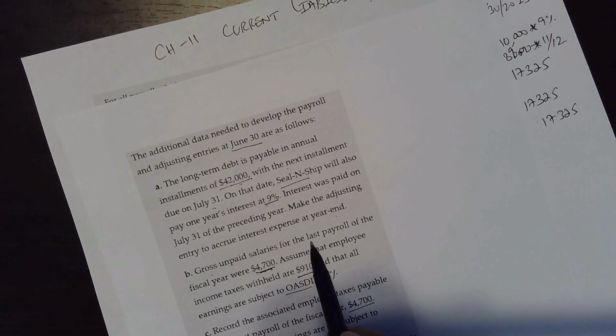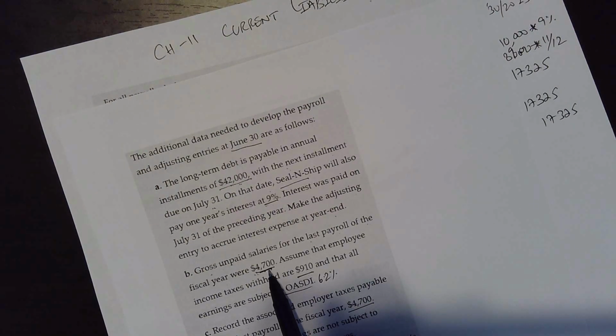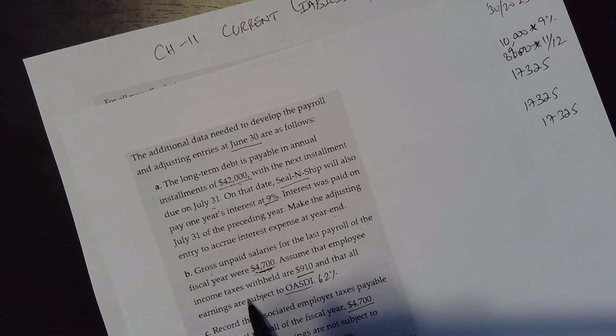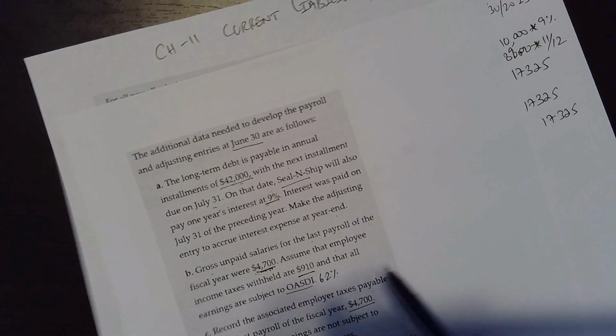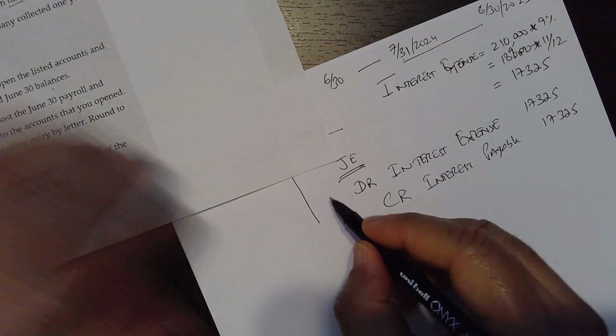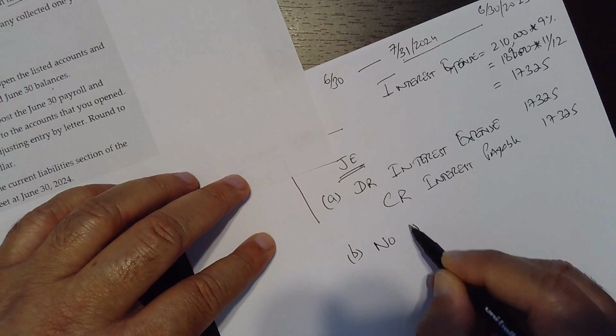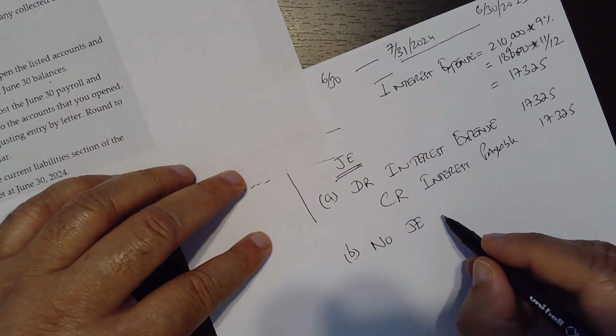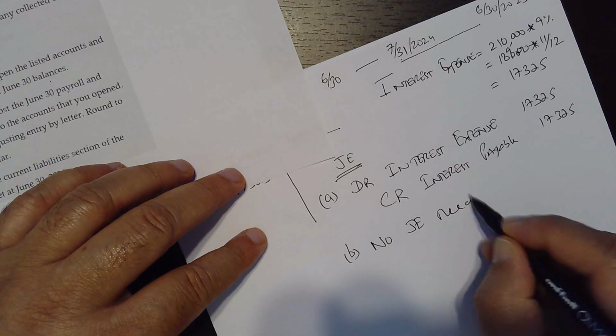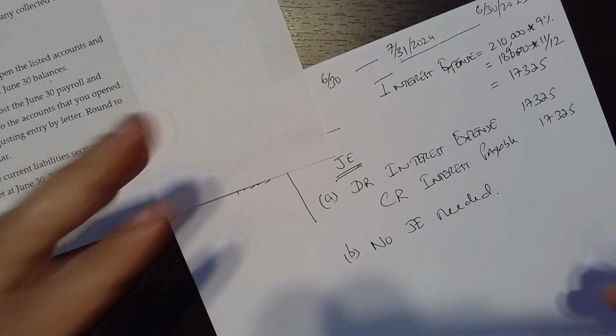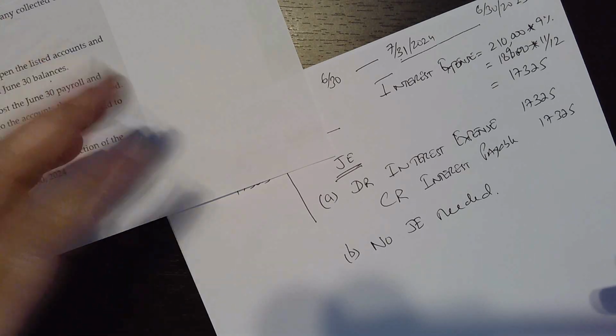Okay. The second thing they're asking us to do is, gross unpaid salaries for the last payroll of the fiscal year were 4,700, and assume that the employee income tax withheld is 910 and that all earnings are subject to FICA. So we do not have to make a journal entry for Part B. No journal entry needed, because they have already recorded this as the salary they need to pay.